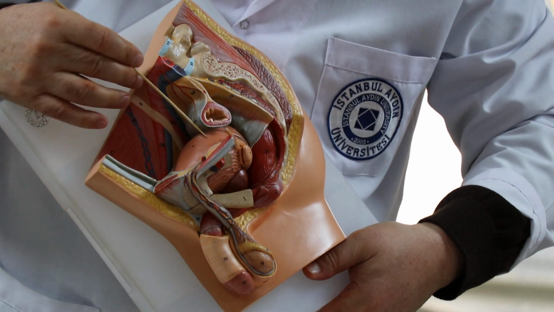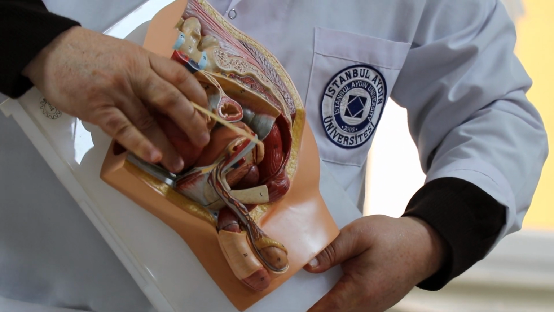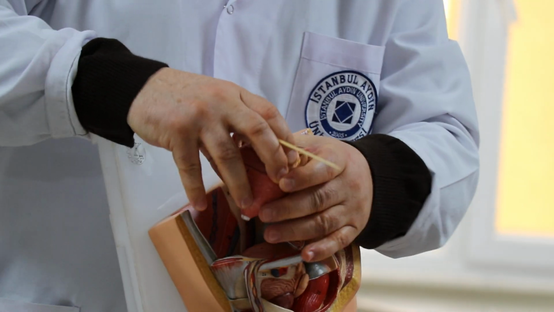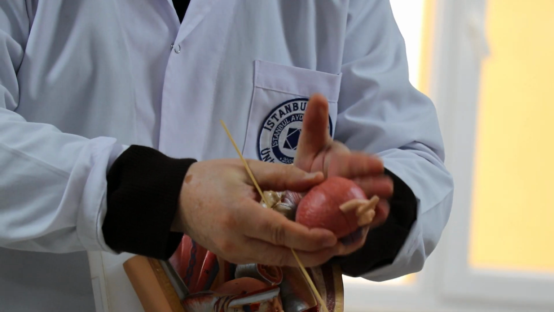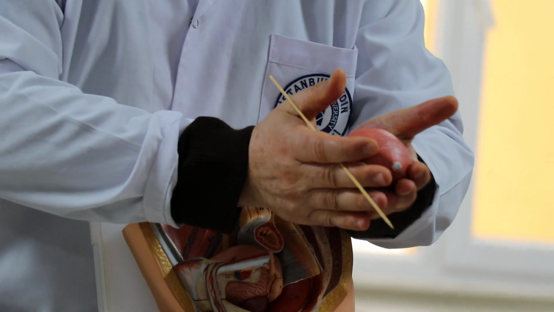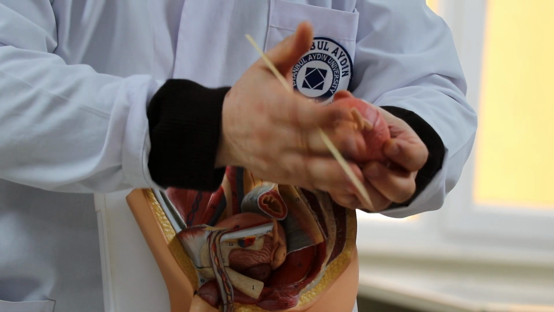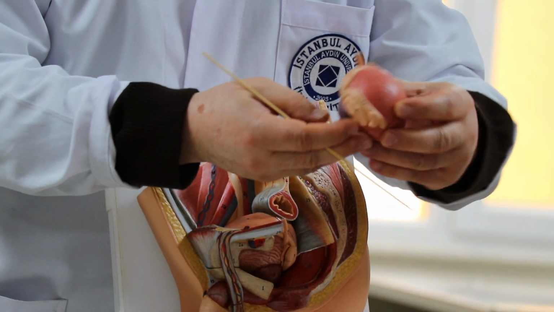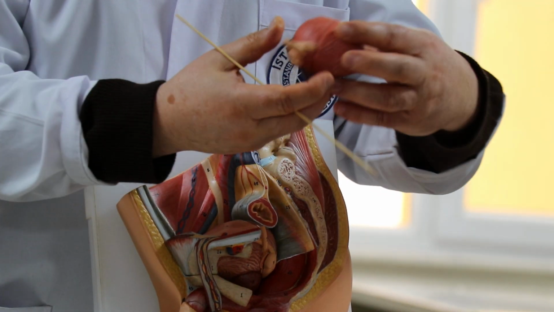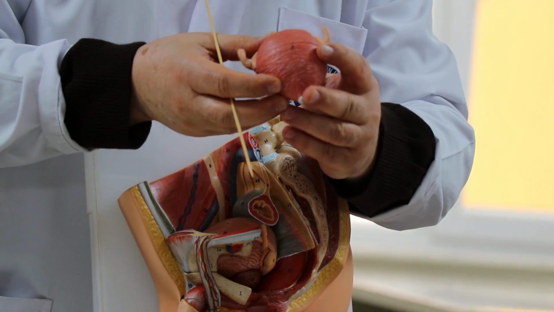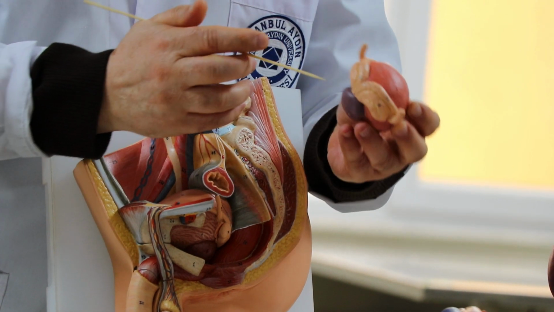The urinary bladder. This is the urinary bladder here. It sits like this. So we have the superior surface here. We have the apex. We have the base at the back, and we have the inferolateral surfaces. This is the posterior surface, the base, the apex, and then we have the neck. The neck is primarily hooked up to the prostate, as you can see.